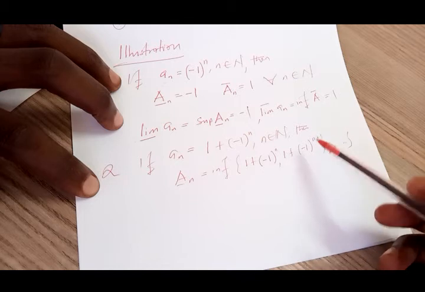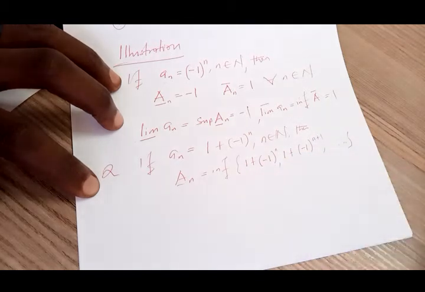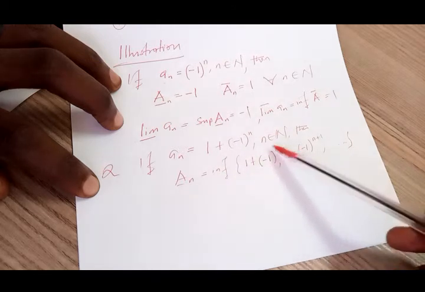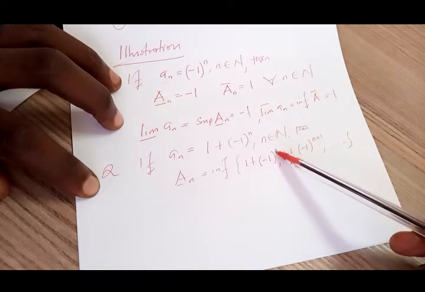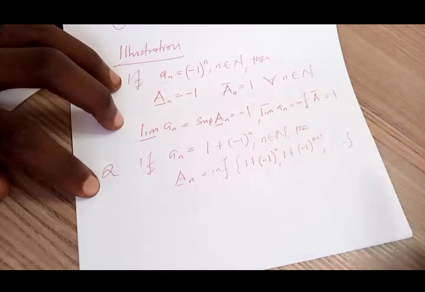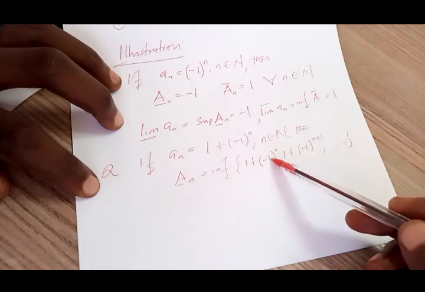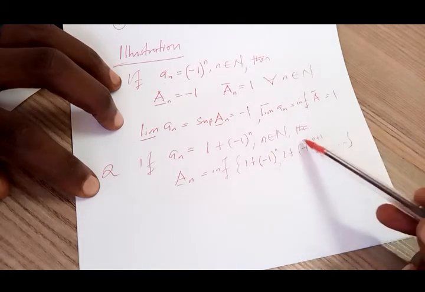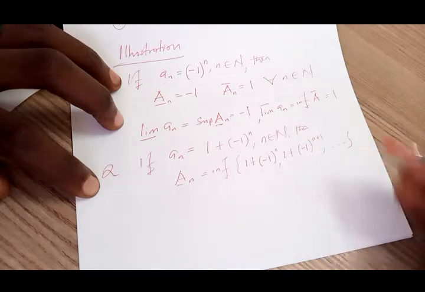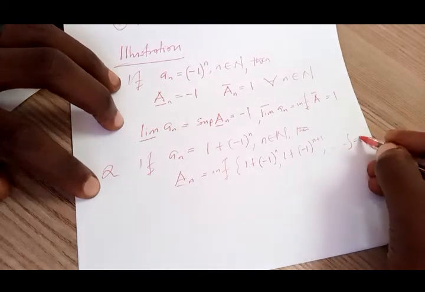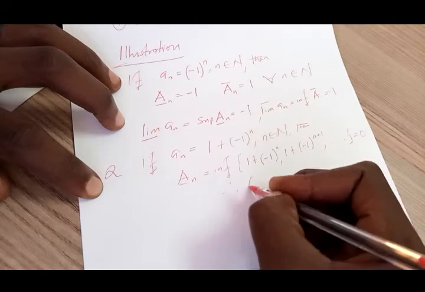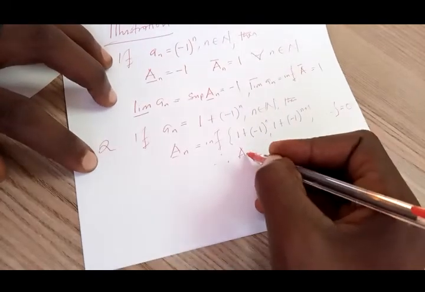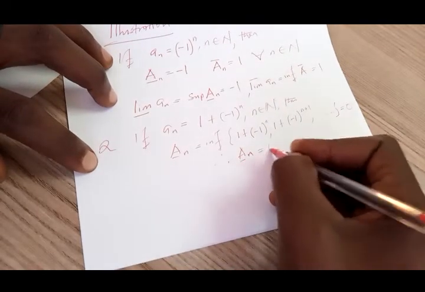Now if you check the smallest of these, what is it going to be? This will be true if the value of n is odd. If the value of n is odd, then it's going to be negative 1, and the outcome is just going to be equal to 0. So therefore we are saying the lower limit is going to be equal to 0.